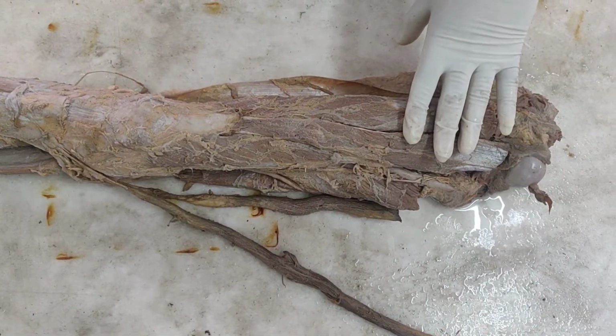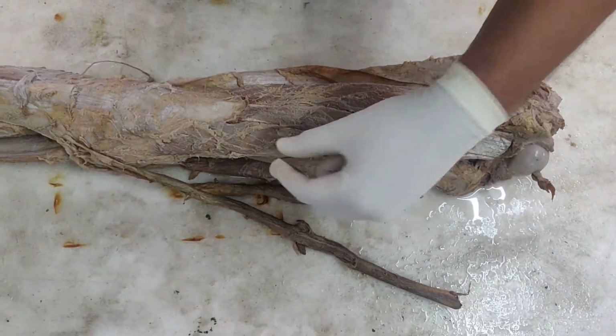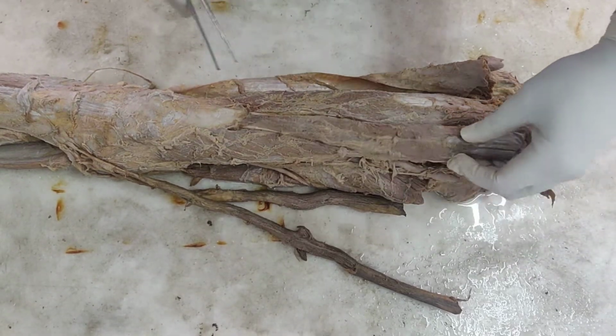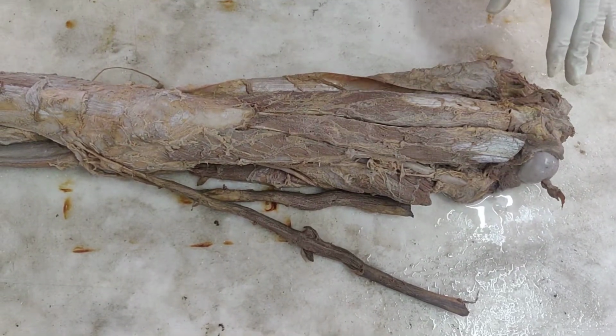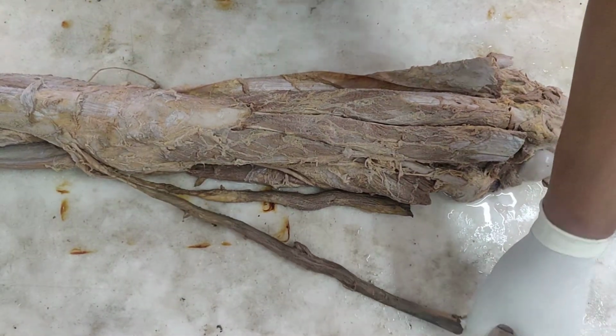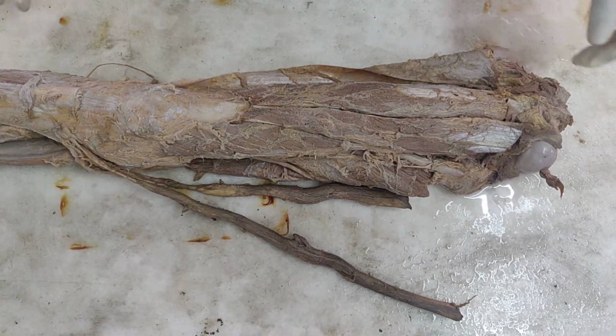All these muscles, sartorius, vastus medialis, rectus femoris, vastus lateralis, and vastus intermedius, are supplied by the femoral nerve. Only the sartorius is supplied by the anterior division. The remaining are supplied by the posterior division of the femoral nerve.